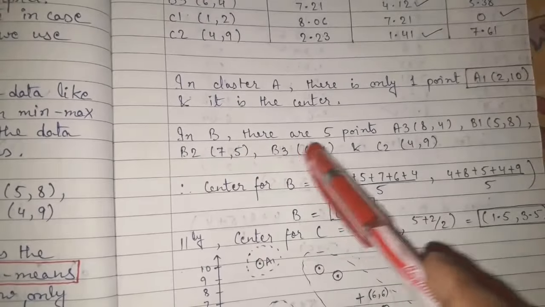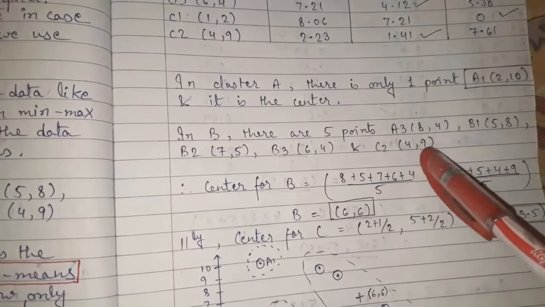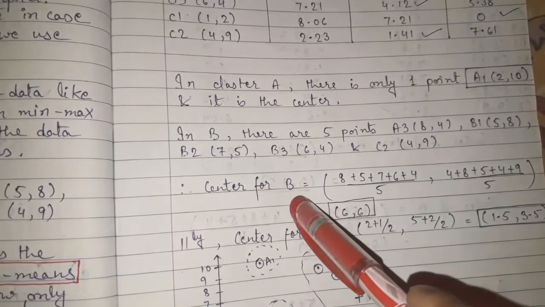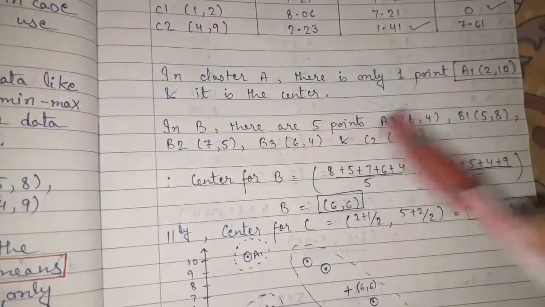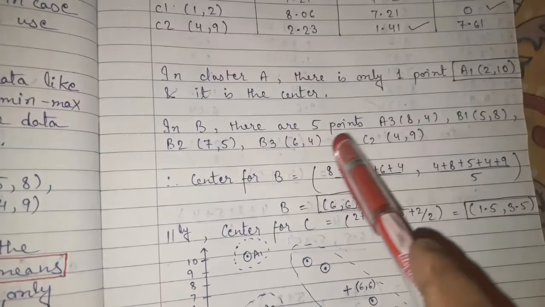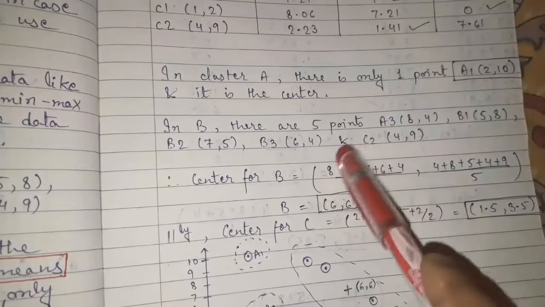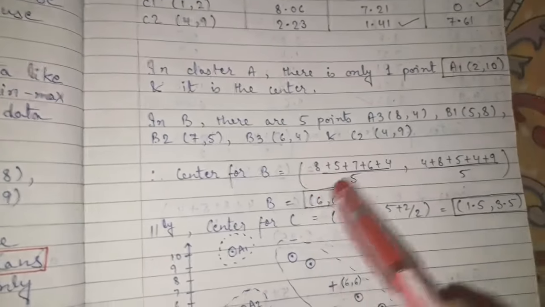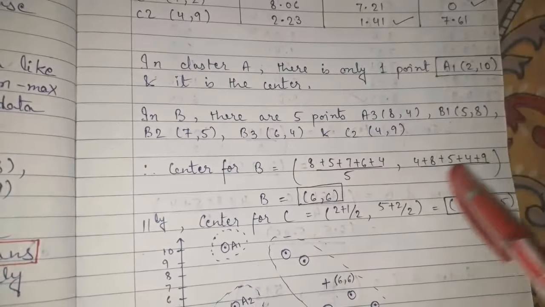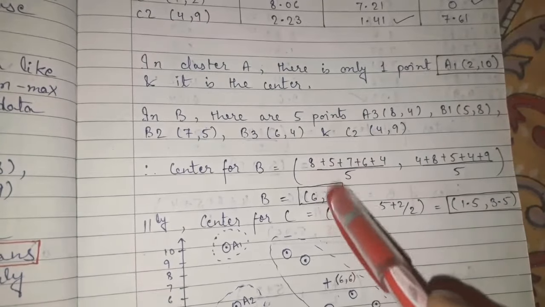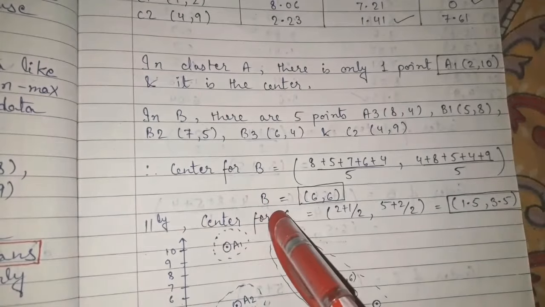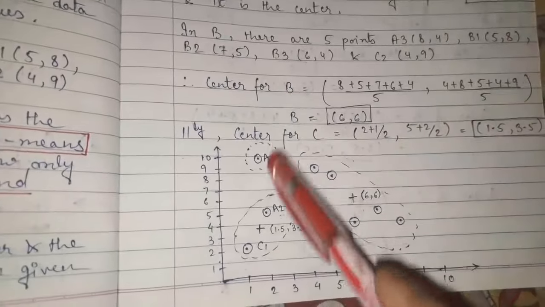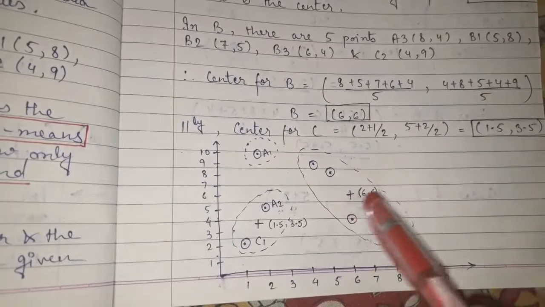So in B there are 5 points, these 5 points. So the center for the B, how can we find it out? Simply we have to find the average of these coordinates: the average of the x coordinates will become the x coordinate of the center, and the average of the y coordinates will become the y coordinate of my center. In that way I got that the center of B is 6, 6. So for this cluster my center point is 6, 6.